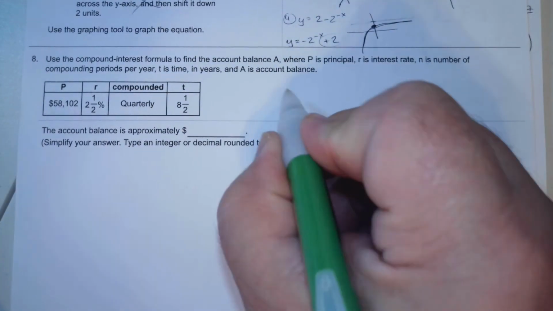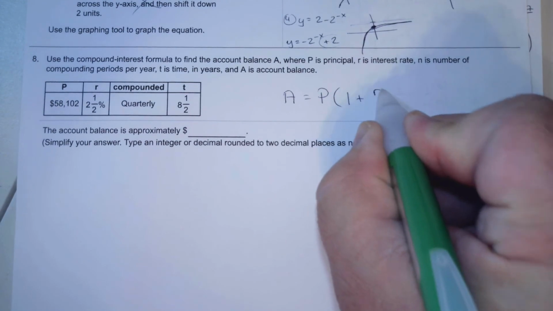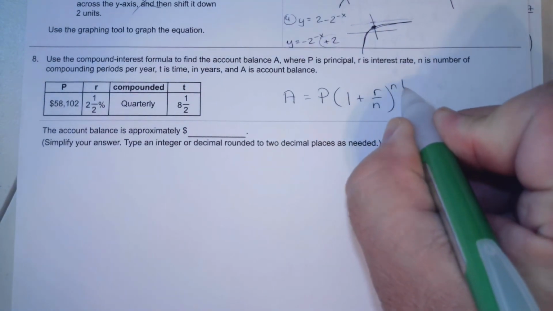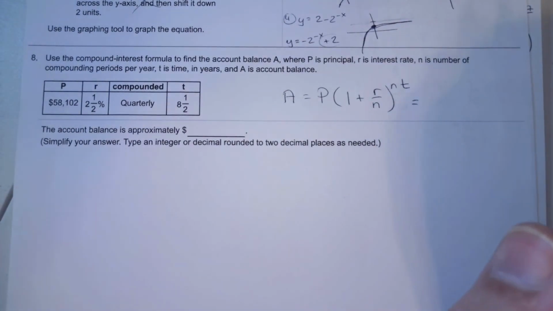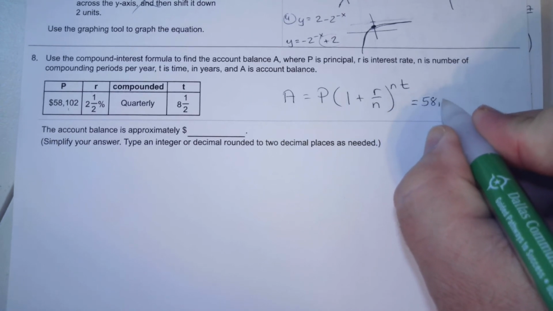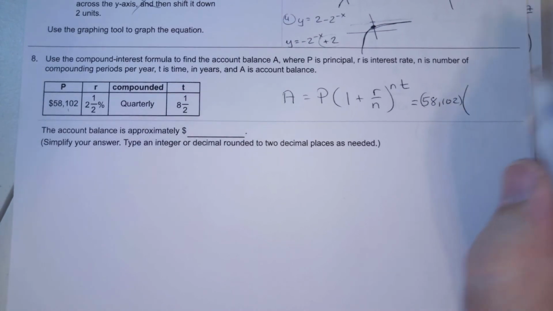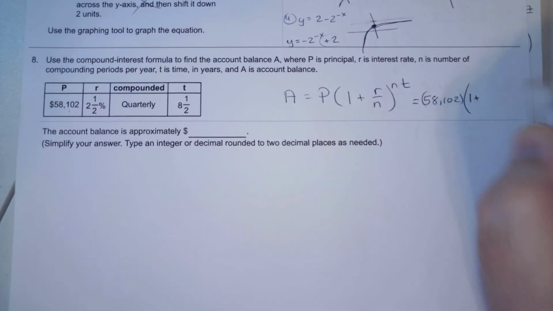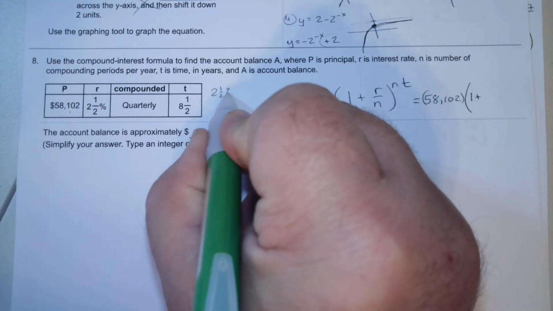Use the compound interest formula: P times 1 plus r over n, to the nt. All right. And so according to this, our principal is 58,102. 1 plus our rate is 2.5%.